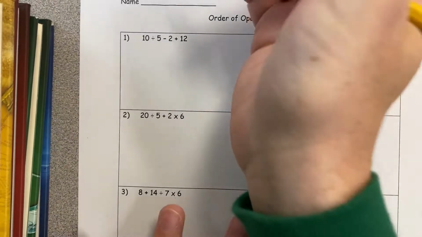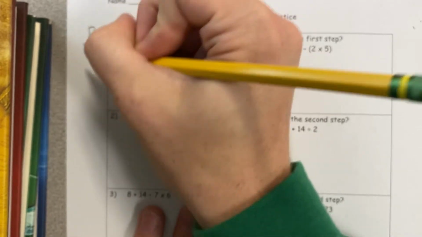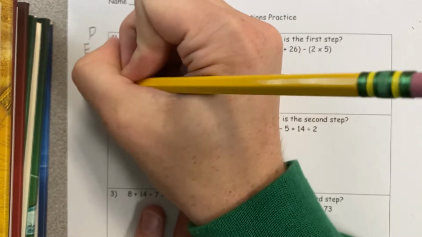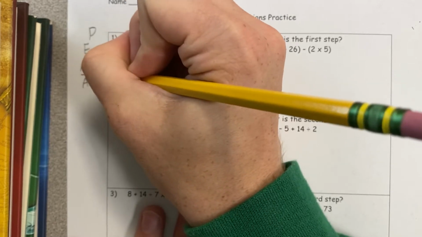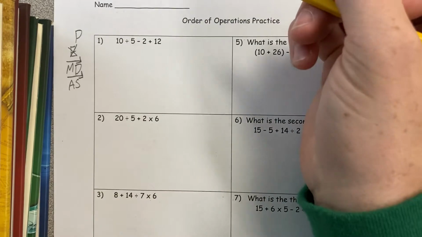Okay, let's go over our seat work for today. Let's remember our PEMDAS, or my please excuse my dear Aunt Sally, to help us as we go over the seat work. And we cross out exponents because we don't do exponents.